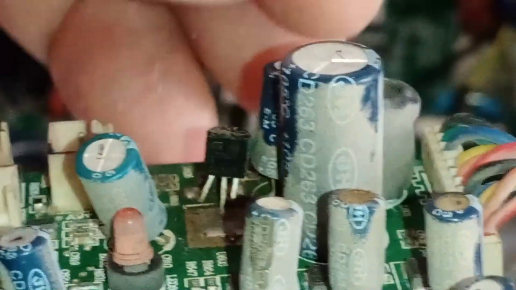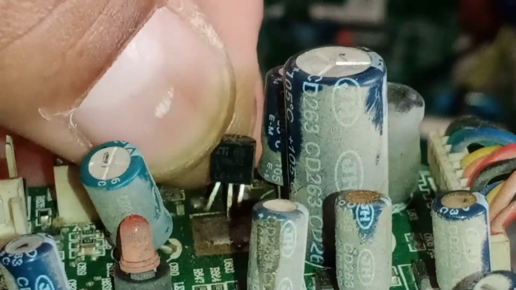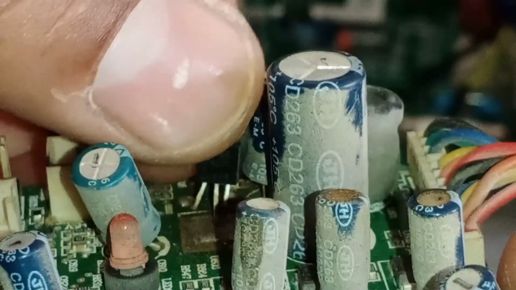Let me zoom in on it. You can see that this is the 3.3 volts voltage regulator. If this regulator fails, then the microcontroller will stop working entirely and there will be no communication.